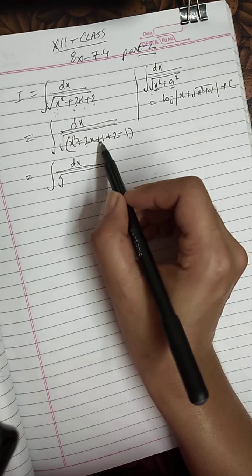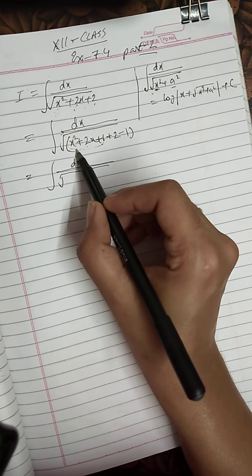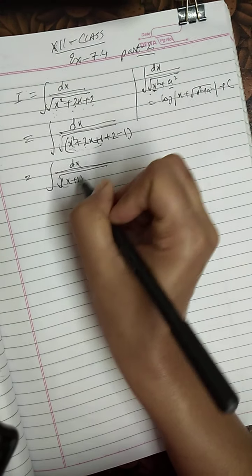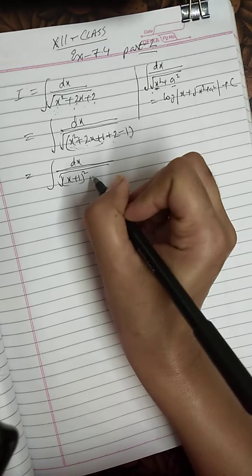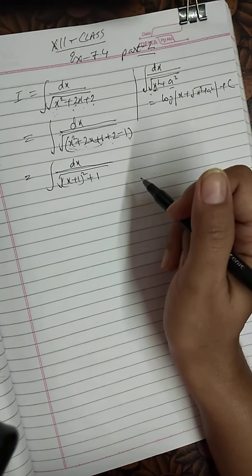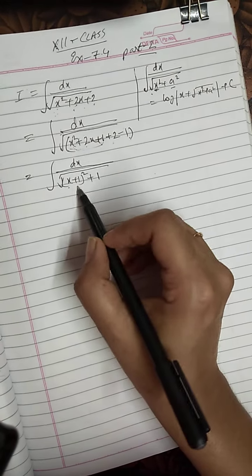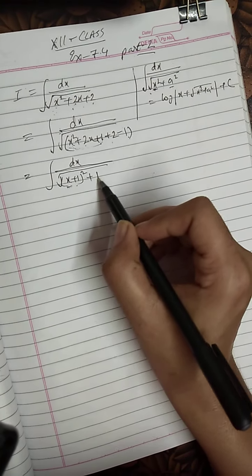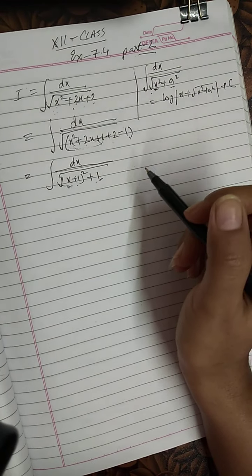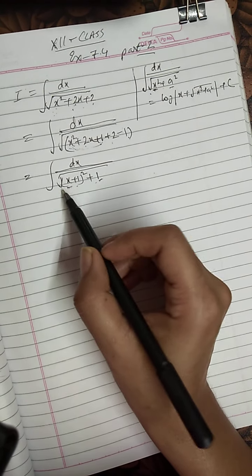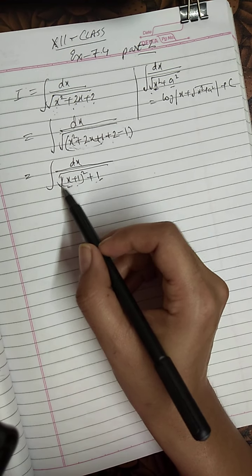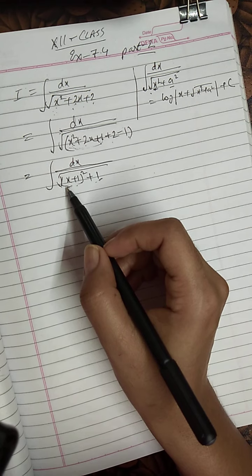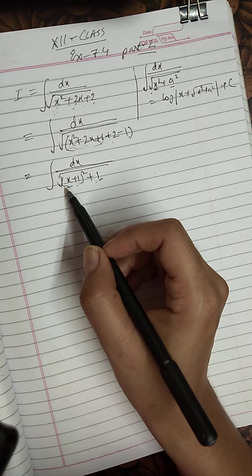So x square plus 2x plus 1. If I consider these three terms, they give me the identity of x plus 1 whole square, and 2 minus 1 can be written as 1. Now this x plus 1 whole square has come in place of x square, and the value of a square is 1. So it's up to you. If you want, you can substitute x plus 1 as y, because then the derivative dx will be dy only.